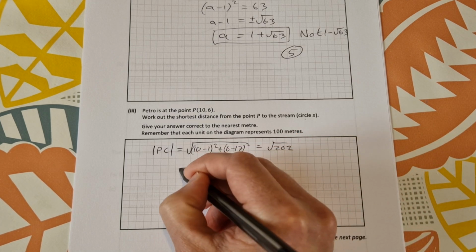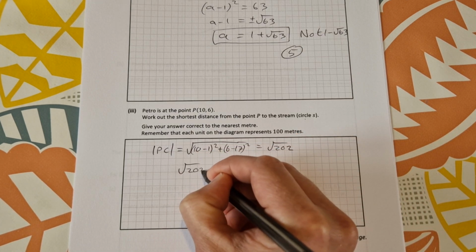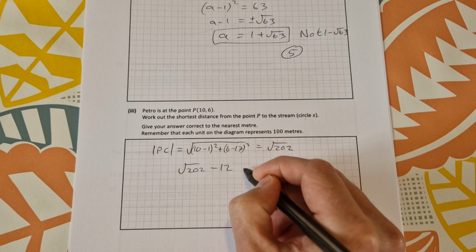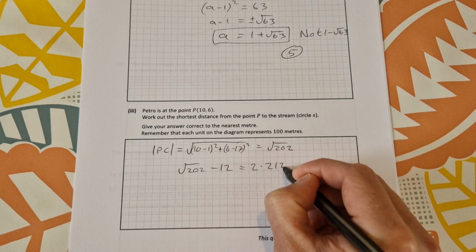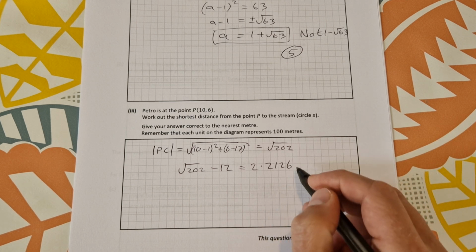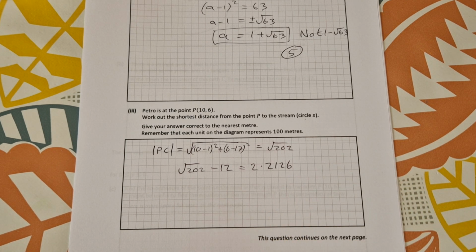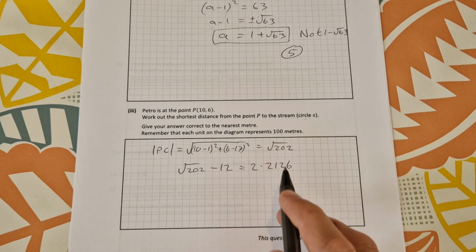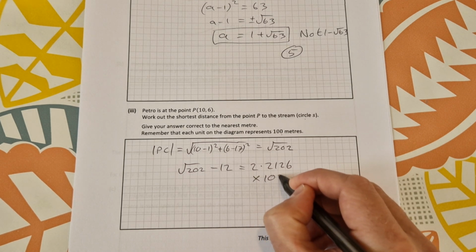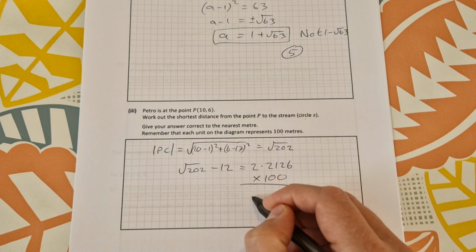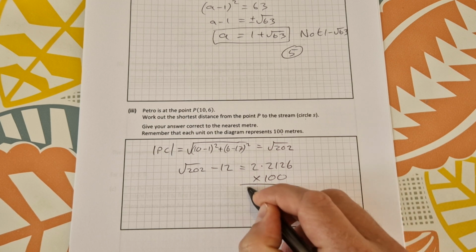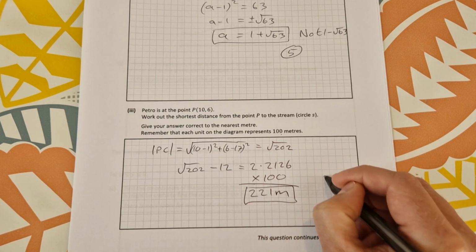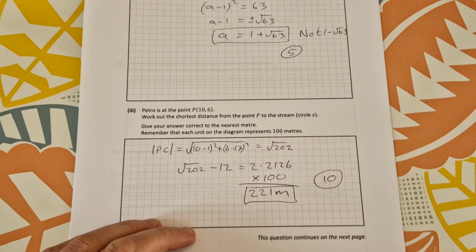And then we do the square root of 202 minus 12, the radius, which is equal to 2.2126. And that is in units. We want it in meters, so each unit represents 100 meters. So multiply that by 100 to get 221 meters correct to the nearest meter. And that's worth 10 marks.